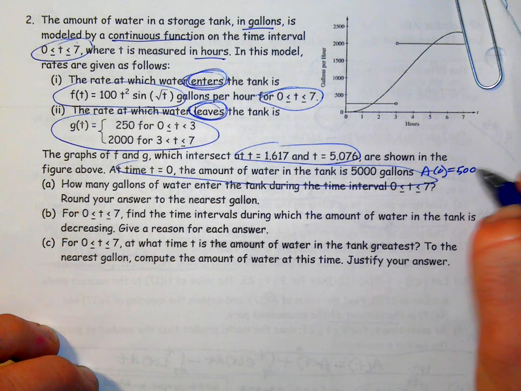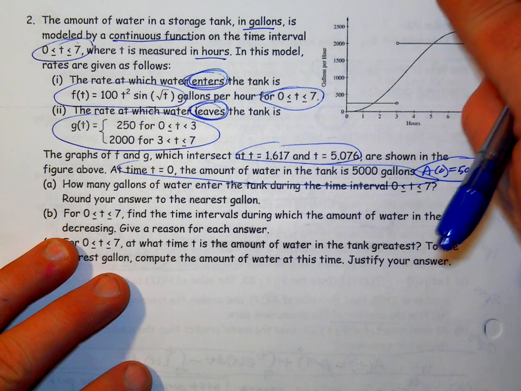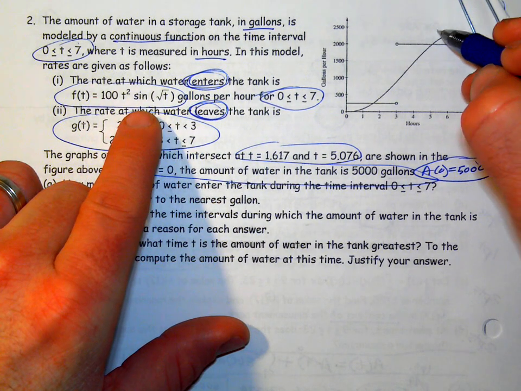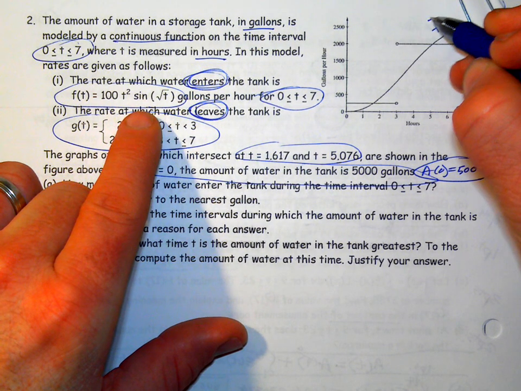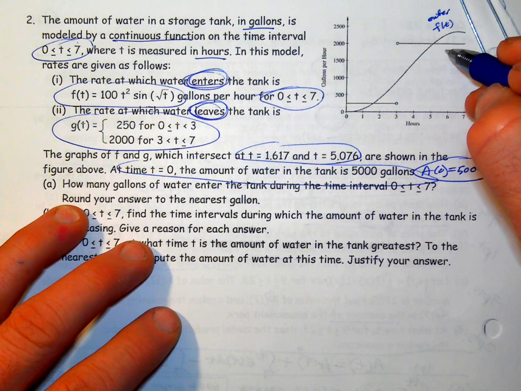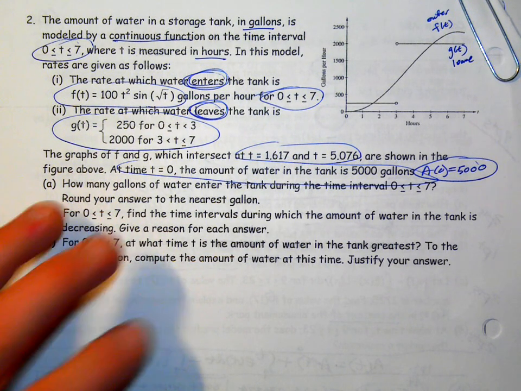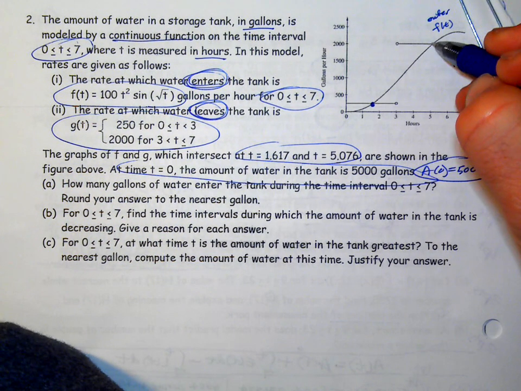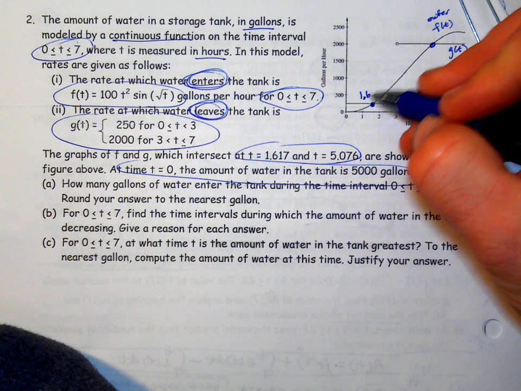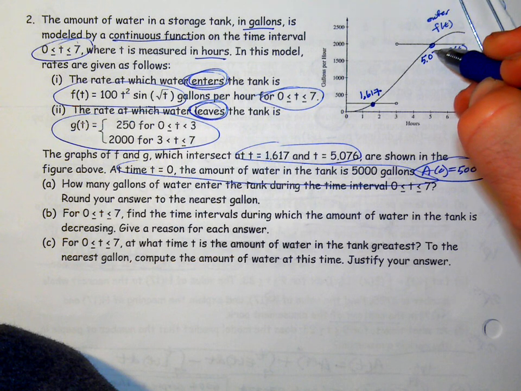So you want to read through all this and say, okay, what are all the things I got? I got my initial condition. And they actually give you a graph right here. This is the sine curve, the entering rate. And this piecewise one is the leaving rate. And then they give you these intersections, so you don't have to find them. We could find them with a graphing calculator if we wanted. This one's 1.617 and this one's 5.076.